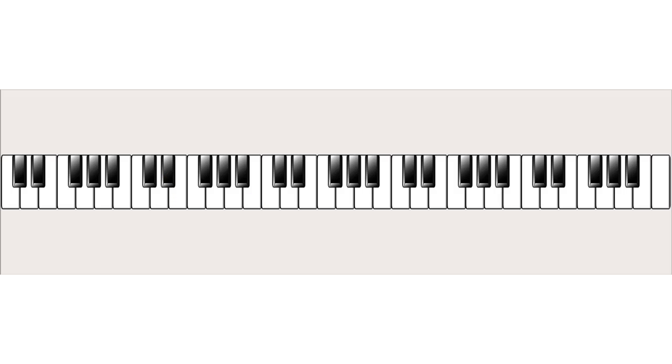Now, let's go on where we left, on the G sharp, or the A flat. Going up a half step takes us to A. Going up another half step takes us to A sharp, or B flat. Another half step up to B. One more half step to C, etc.